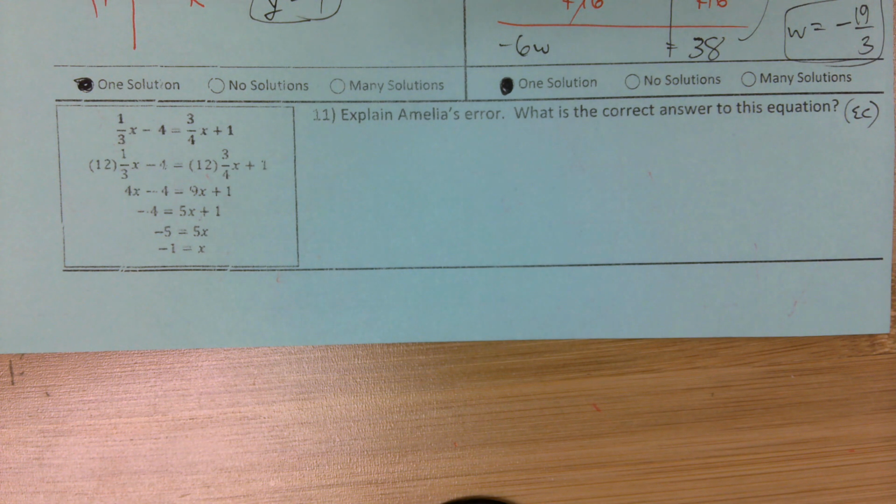So, even though it's extra credit, we're still going to talk about it. What is Amelia's error here? What did she do wrong? Can someone help me out? Azalea, help me out. What did Amelia do wrong here? She fraction busted wrong. Okay, how did she do the fraction busting wrong?